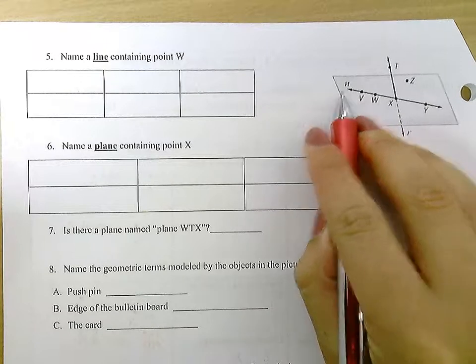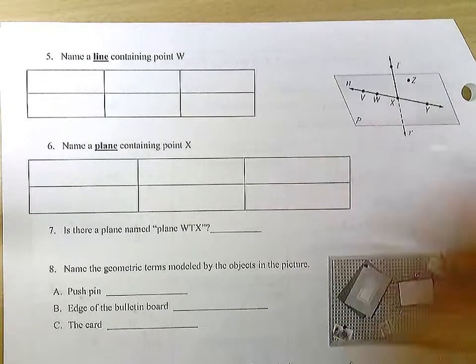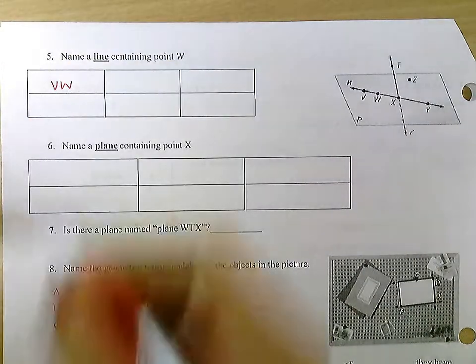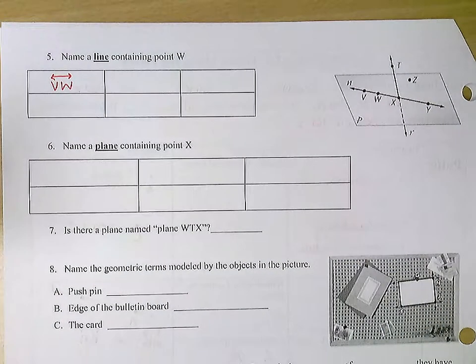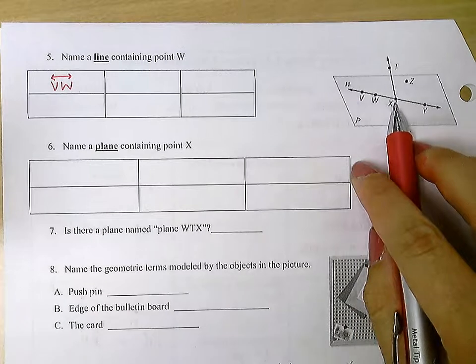So since point W is on this line here, I could call this line VW. And then I do need to include my line above those two letters. So that's one way. Another one, I could take W and a different point within that line.